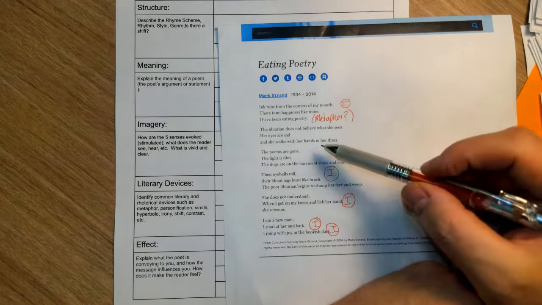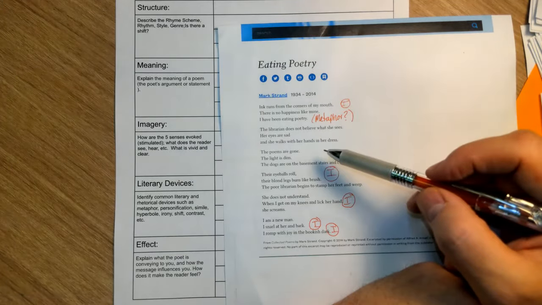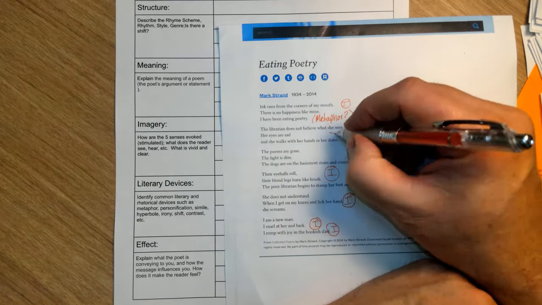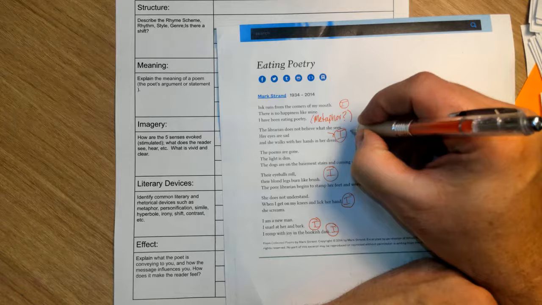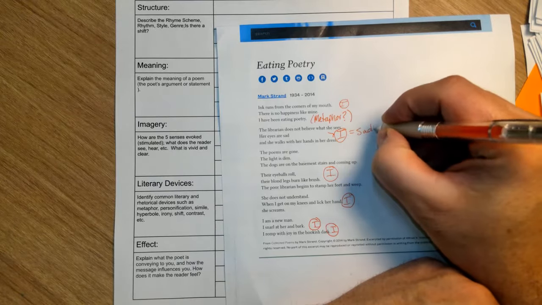"The librarian does not believe what she sees. Her eyes are sad, and she walks with her hands in her dress." Okay, this is imagery that creates, so I'm going to put imagery that equals sadness.